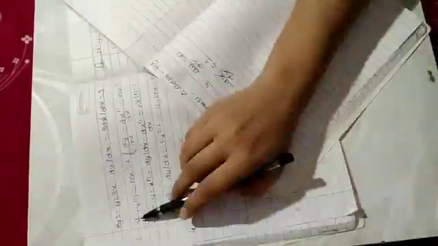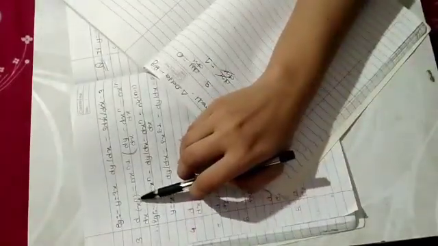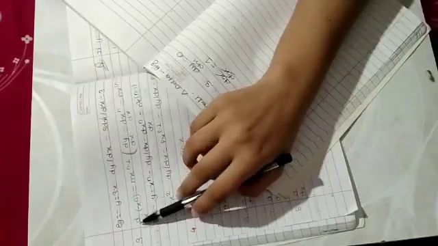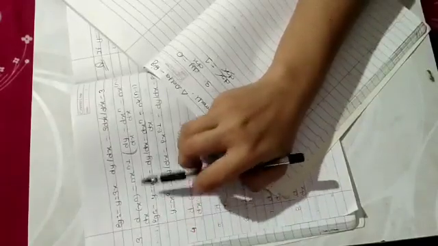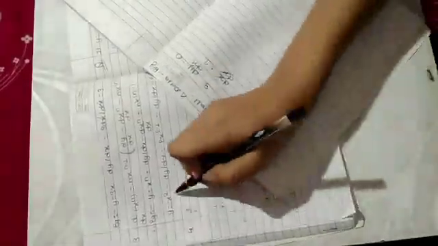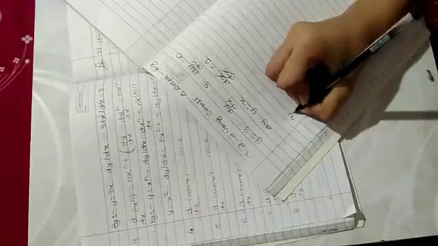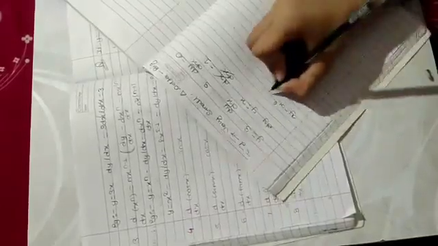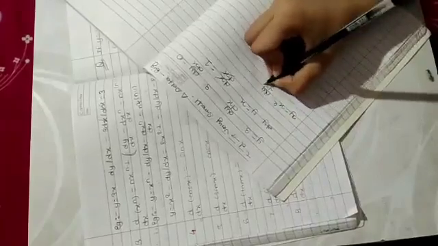And the next formula is d of x to the power n by dx. If you have to differentiate like this, take this formula. If y is equal to x to the power 2, then dy by dx will be, you have to use this formula.